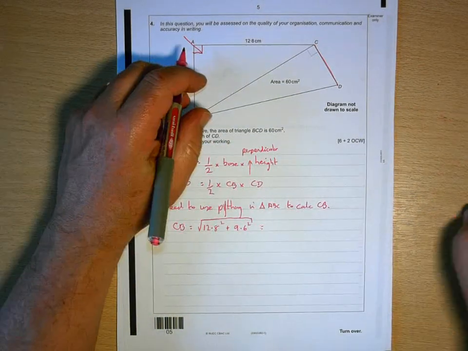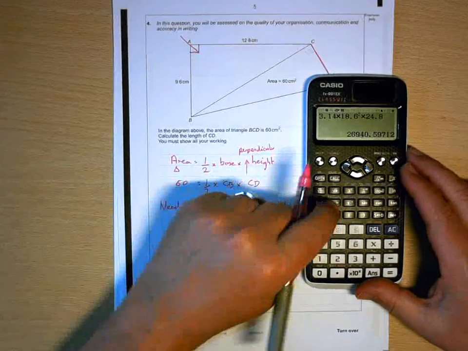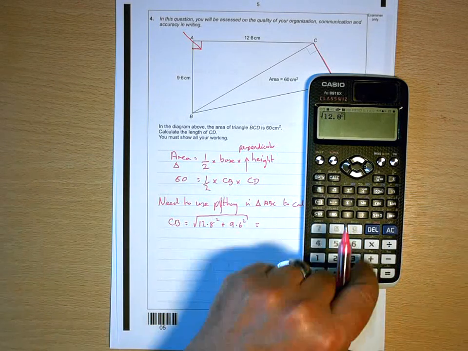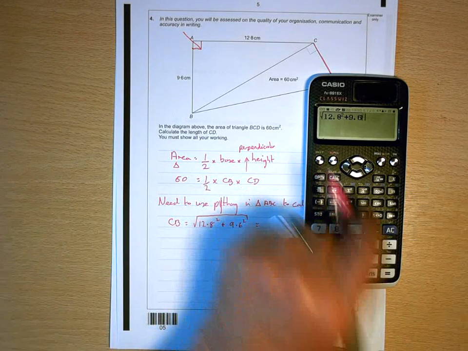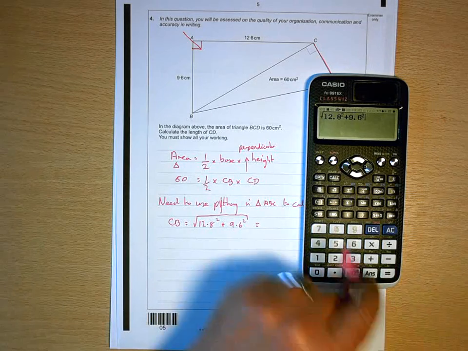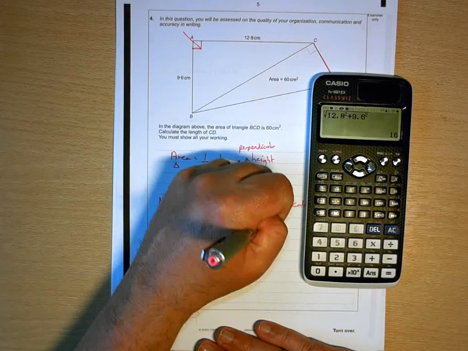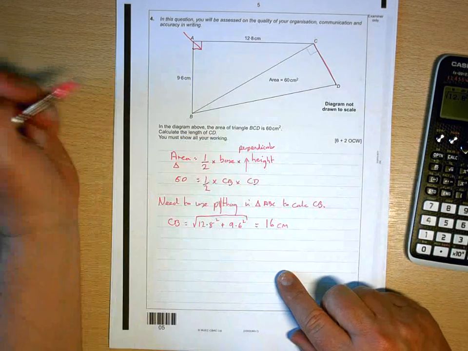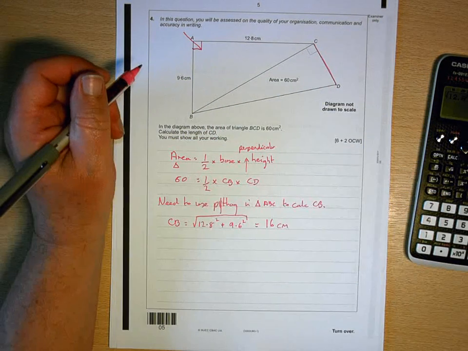Okay, so we're back to the calculator. Square root 12.8 squared plus 9.6 squared. Answer 16. And it's a length, so that's going to be 16 centimeters.